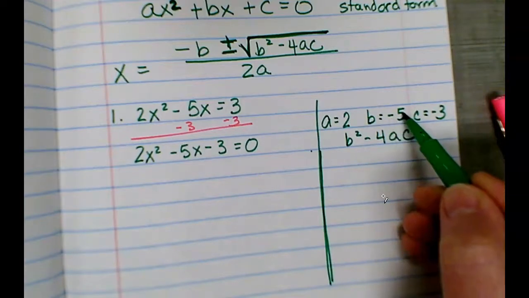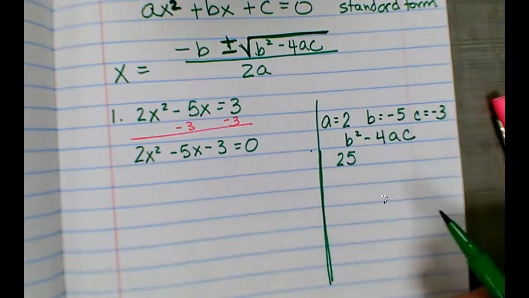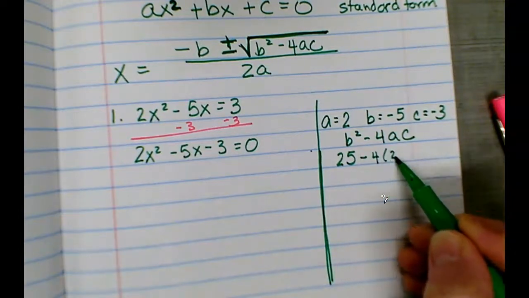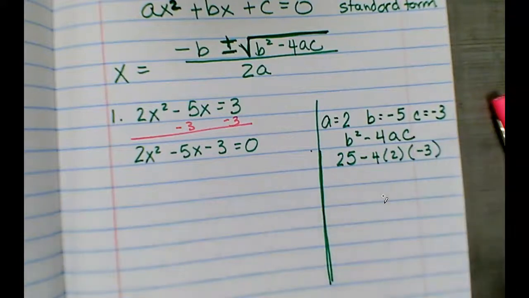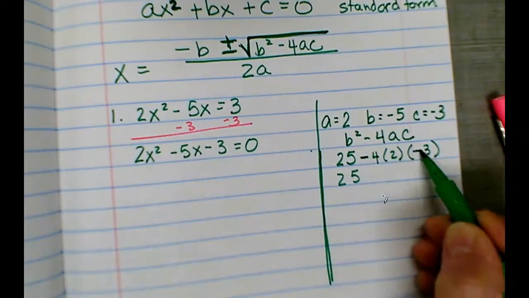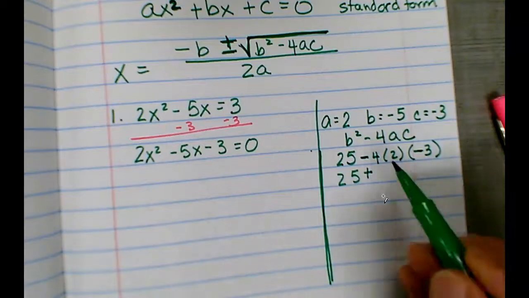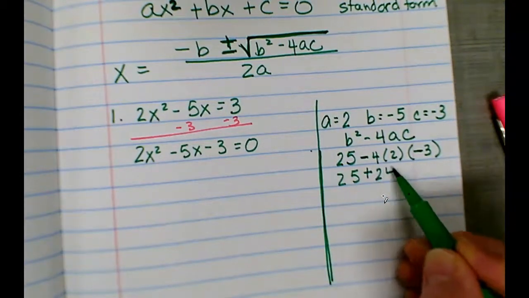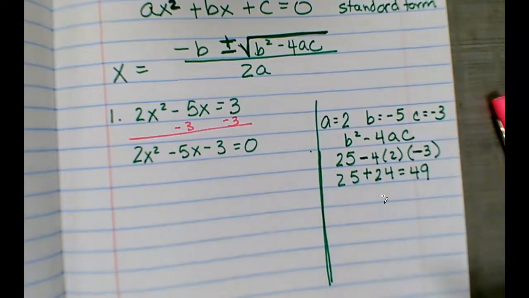And negative 5 squared is positive 25 minus 4ac. And minus a minus will make this a plus. And 4 times 2 is 8, and 8 times 3 is 24, and that would be equal to 49.